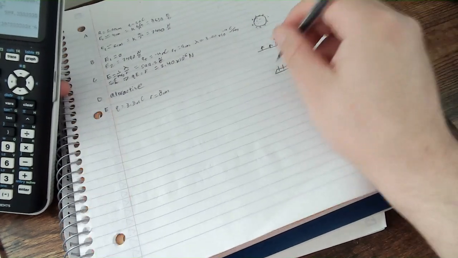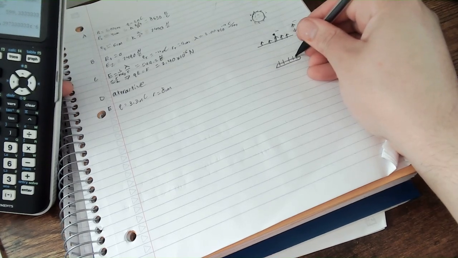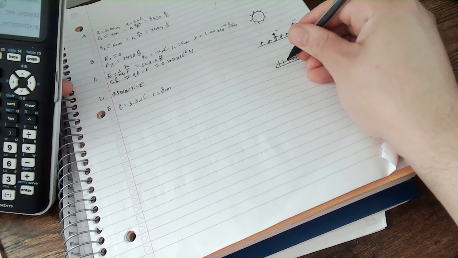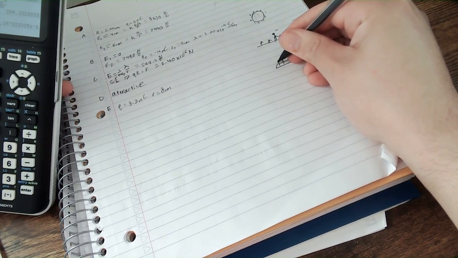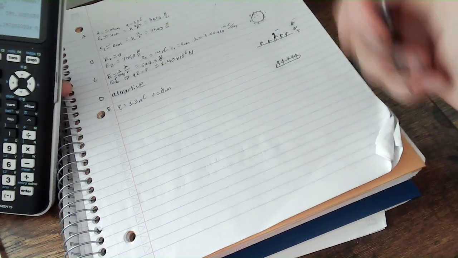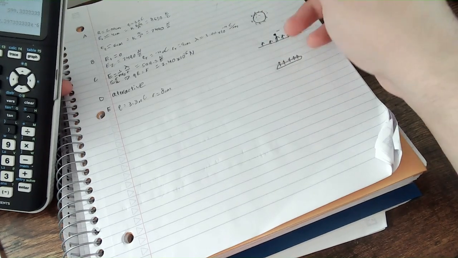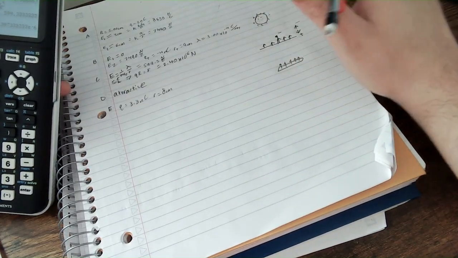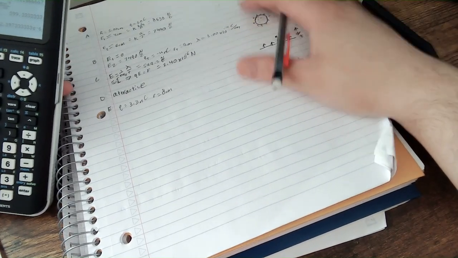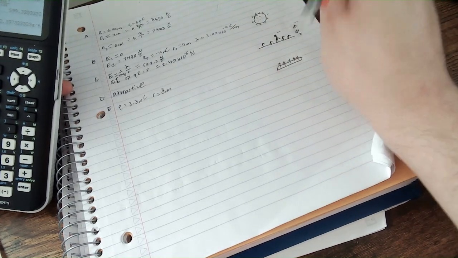And one thing you should know about this is that these infinitely long sheets are uniform all the way through. The electric field is the same all the way across. If you think about the inverse square law, it makes sense why it would be.